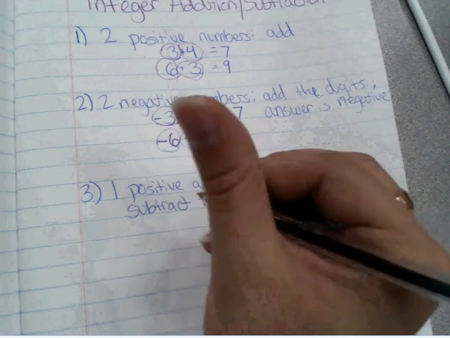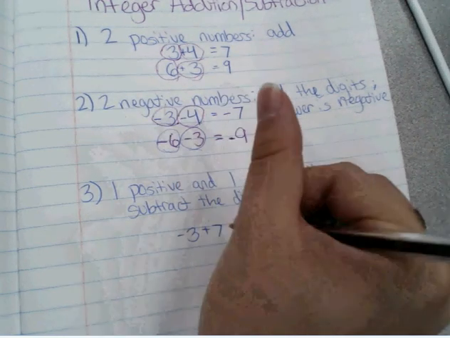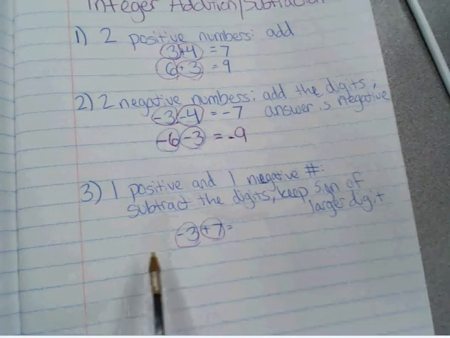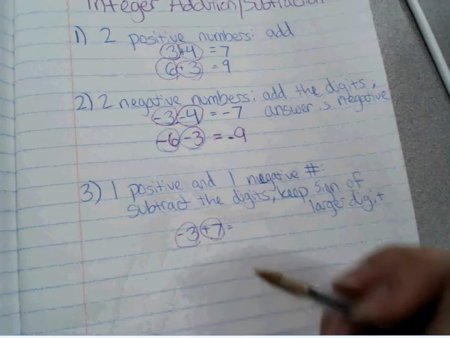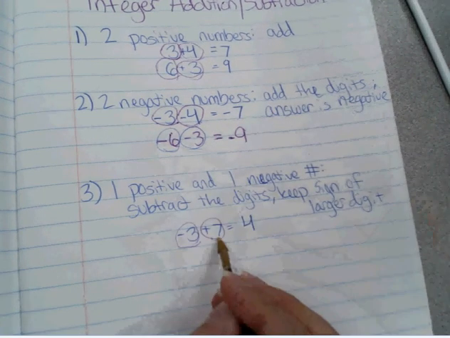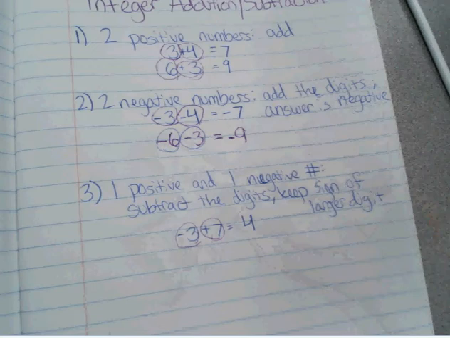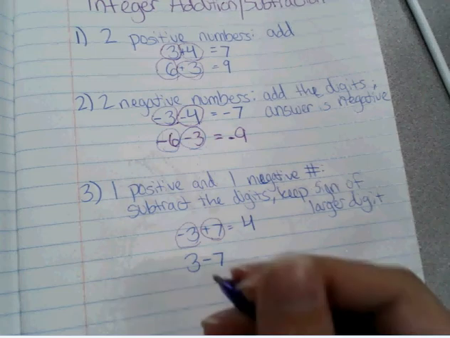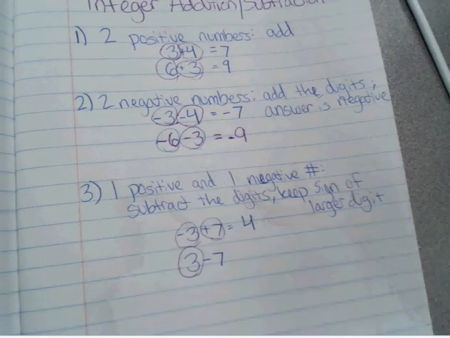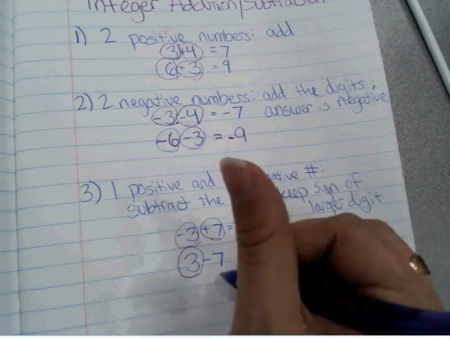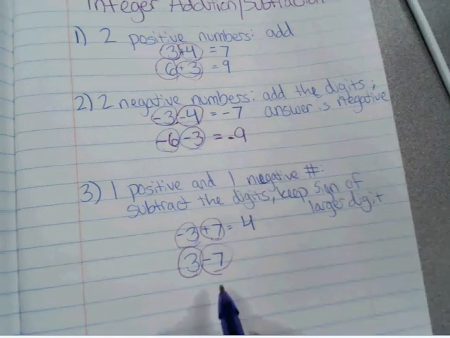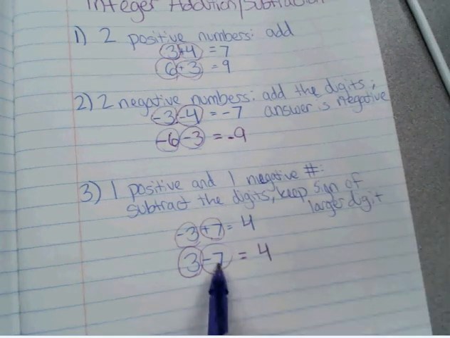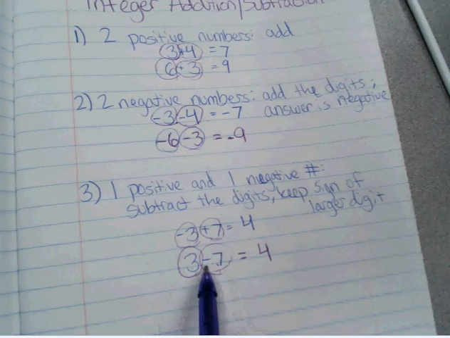If we look at something like -3 plus 7. So there's a negative in front of this 3, there's a positive in front of this 7, so we have a negative and a positive. Subtract, 7 minus 3 is 4. Now 7 is larger than 3, so it's just going to be a positive 4. Now if we look at something like 3 minus 7. Again, this 3 is positive because there's nothing in front of it. This 7 is negative because there's a negative in front of it. So we subtract. 7 minus 3 is 4. But with this one, 7 is larger, and there's a negative sign in front of it, so it's going to be a negative 4.